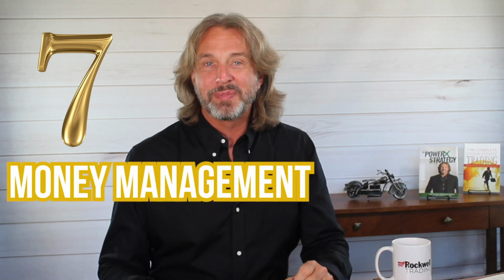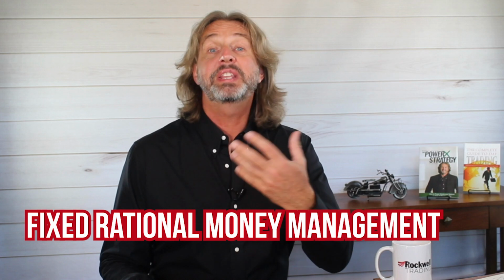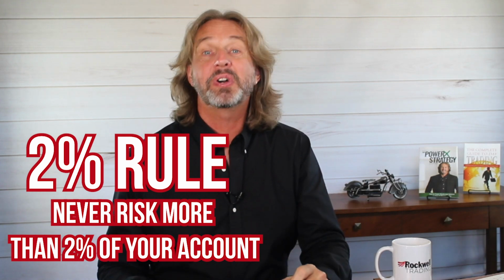All right, element number 7, money management. Money management tells you how much to risk on any given trade based on the amount of money that you have in your trading account. The easiest money management approach is the fixed rational money management. When using this approach, you risk a fixed amount of your trading account on any given trade. One of the most popular approaches is the 2% rule, which says never risk more than 2% of your account on any given trade. The problem with this approach is that your account will grow rather slowly.